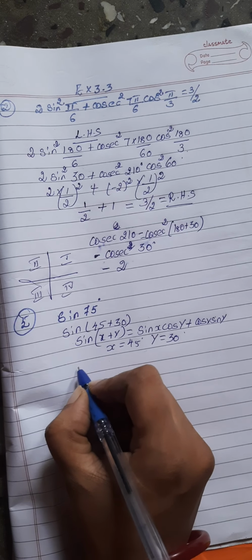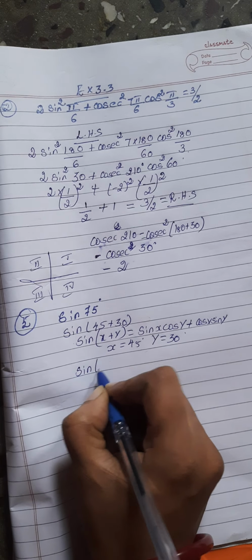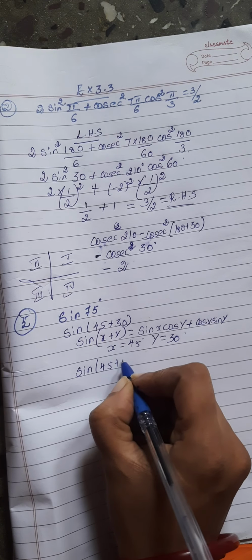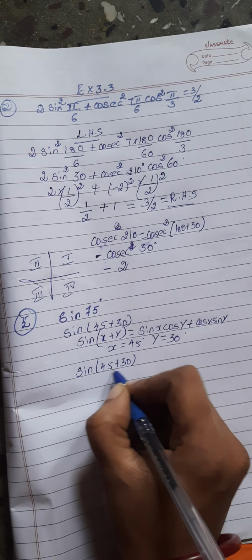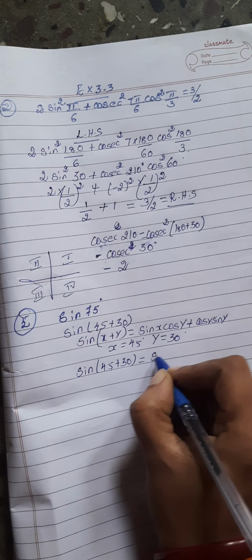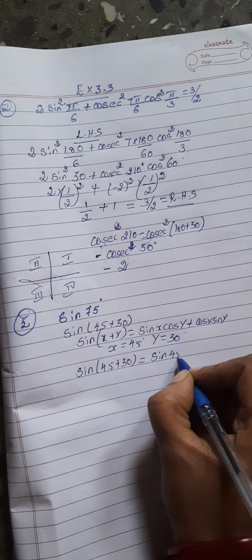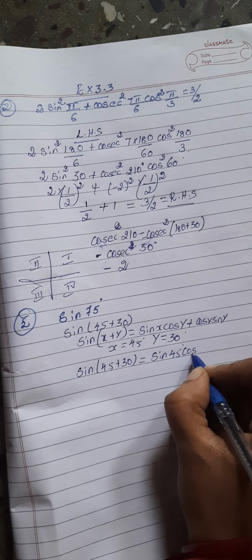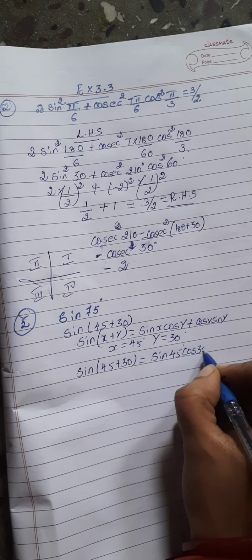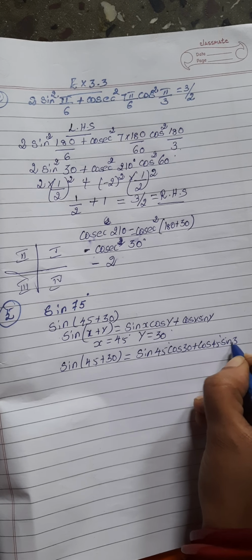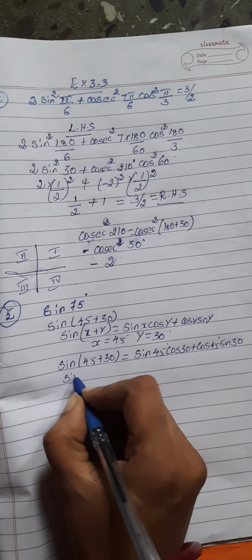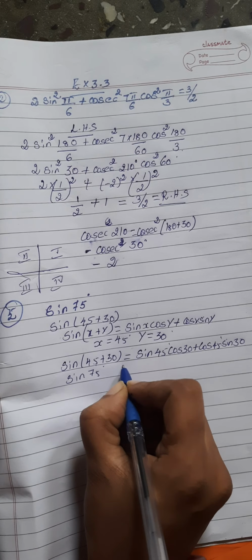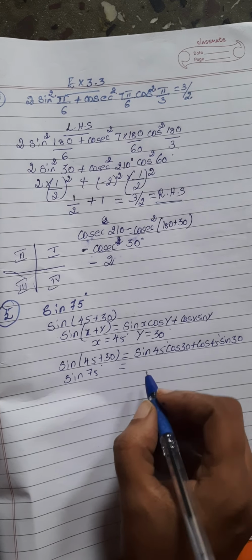Then I will apply here sin 45 plus 30, x place 45, y place 30: sin 45 cos 30 plus cos 45 sin 30. Just use the values here. We are finding the value of sin 75 by this identity.